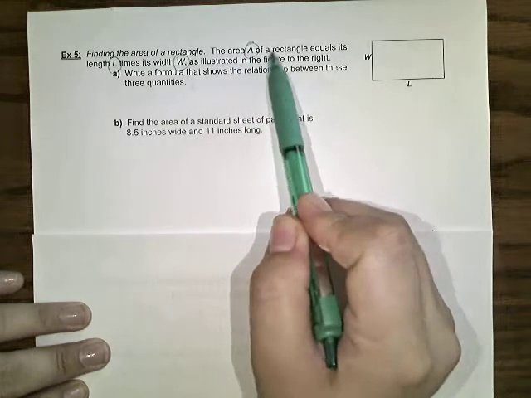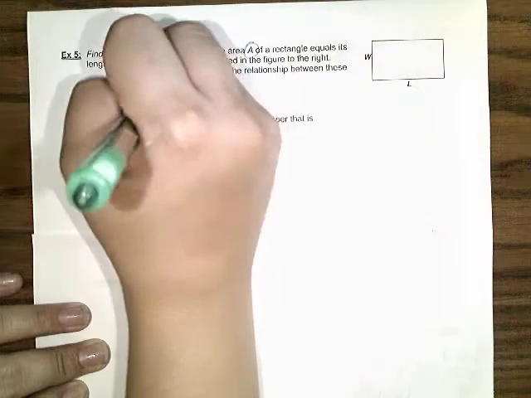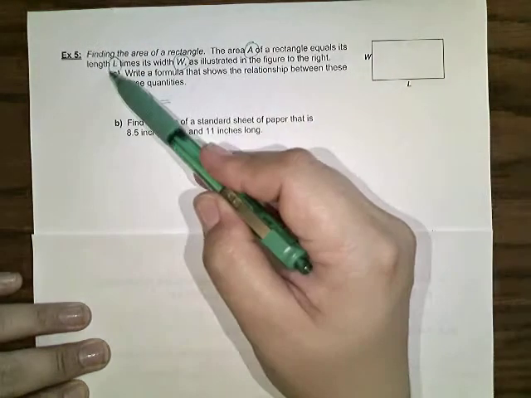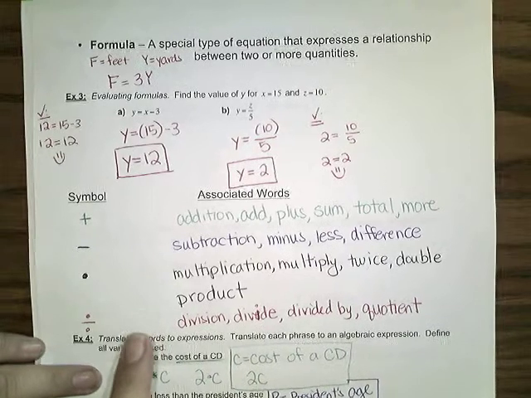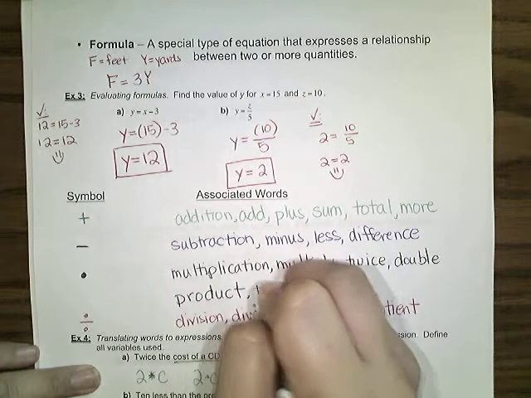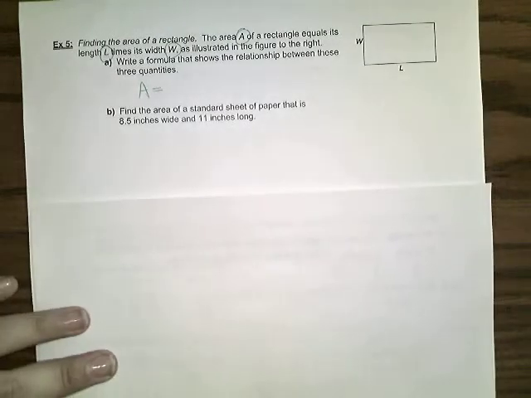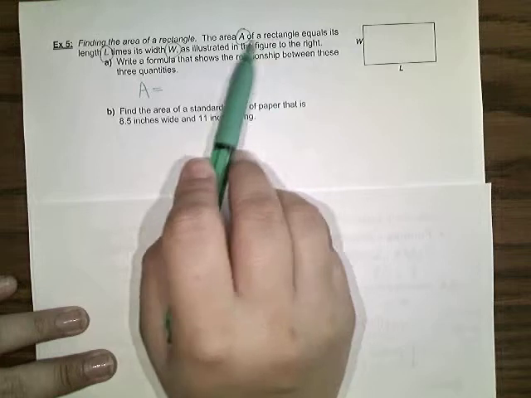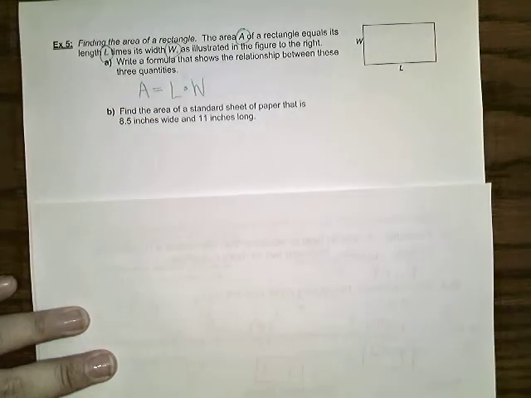Well, we want to read that statement again. It says the area A of a rectangle equals. So it's saying A equals. That's kind of easy. Its length times its width. And times is another one of those words that we learned about, right? Times. Ooh, did we not put that in there? Oh, I didn't put that in there. Let's go ahead and add that in. Times is also multiplication. So the area of a rectangle equals its length times its width, L times W.